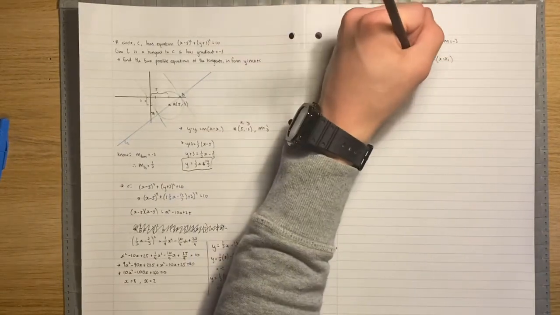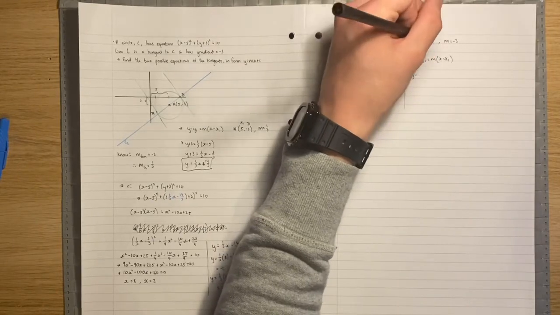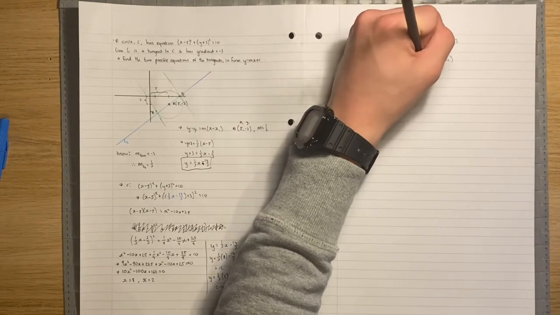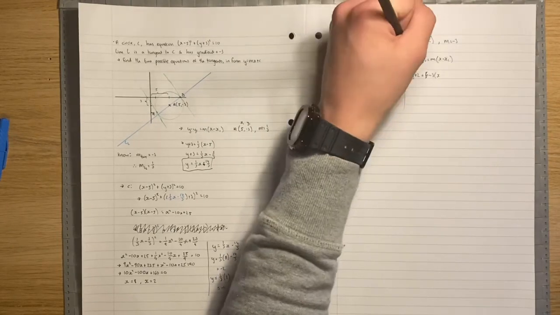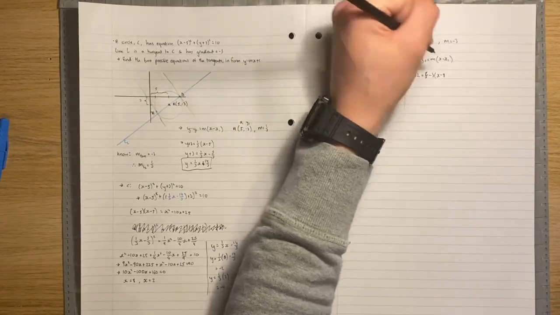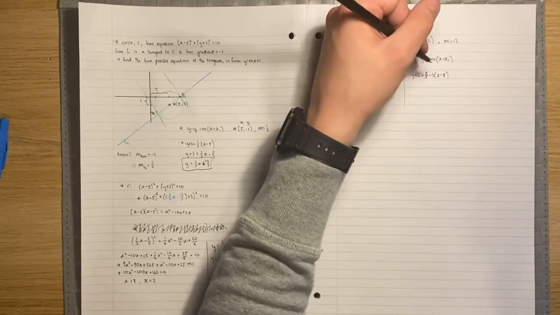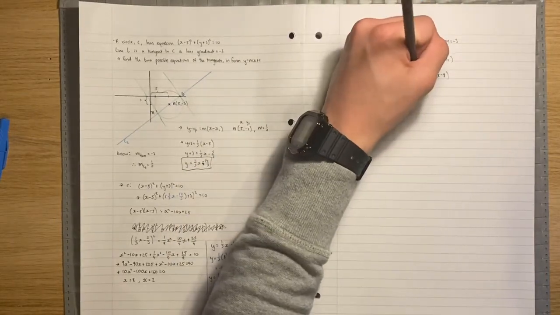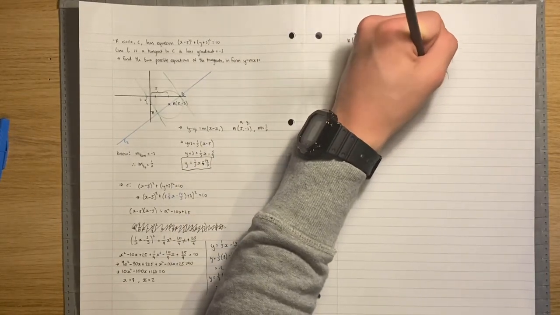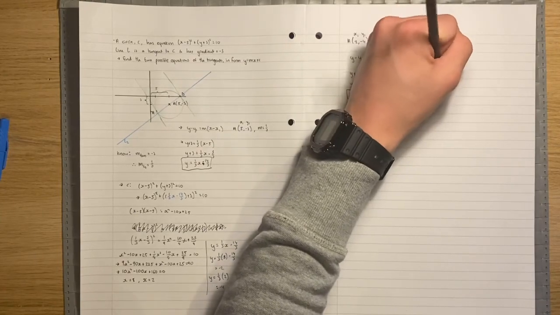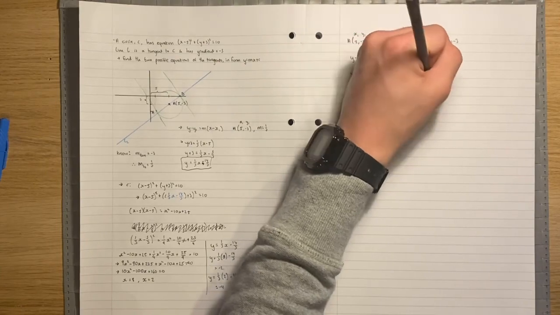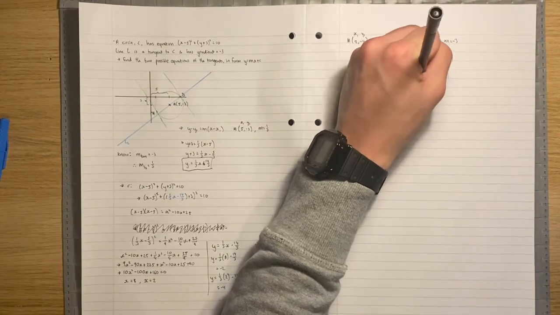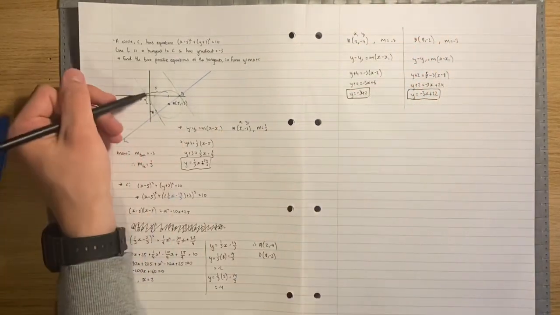Substituting our values in, y take away negative 2, so y plus 2 is going to be equal to negative 3, x take away 8. Then simplifying and putting into this form, y plus 2 is going to be equal to negative 3x plus 24. So then y is going to be equal to negative 3x plus 22. And these are going to be our equations for the tangent lines.